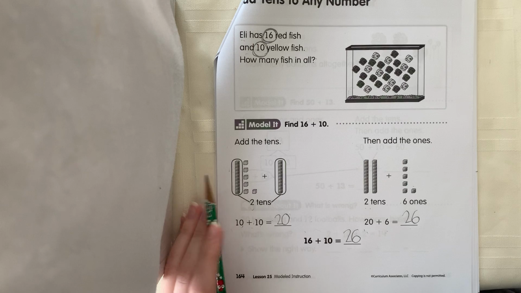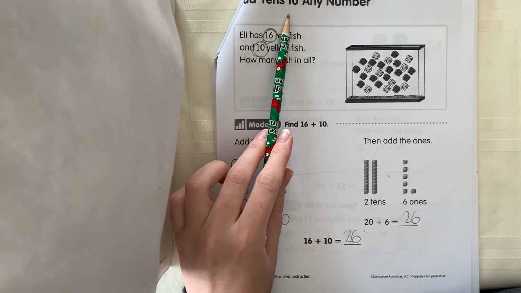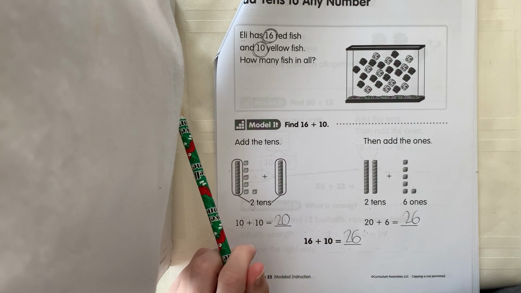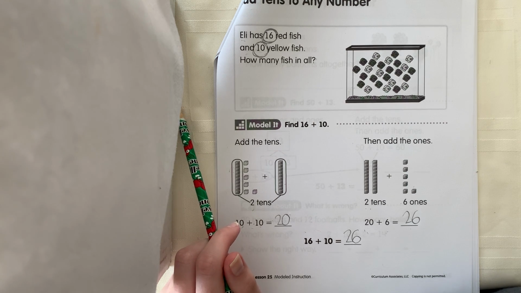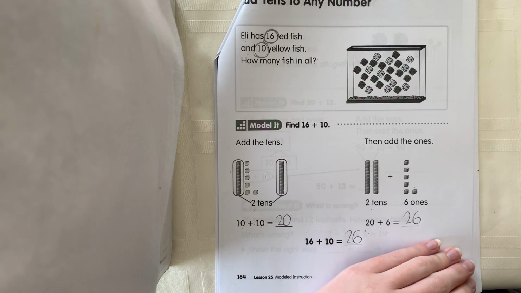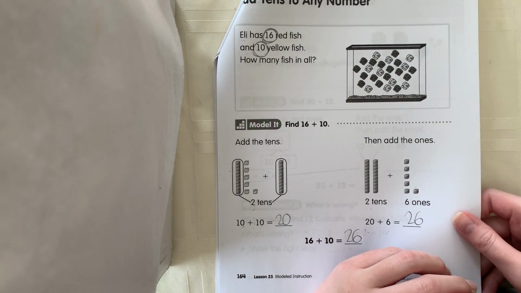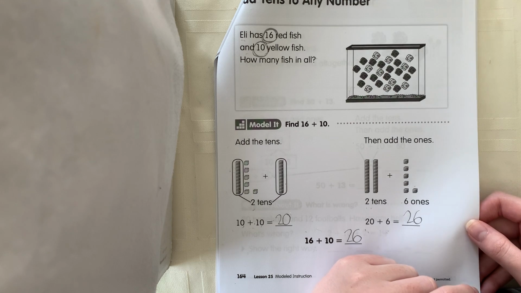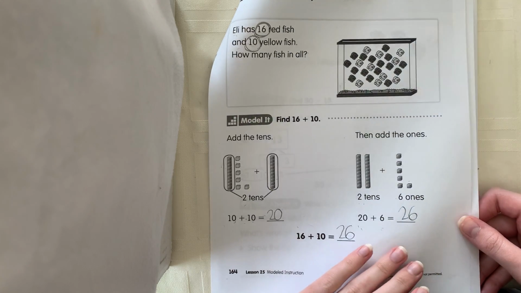Hello there. This is the introduction of adding tens to any number. On a previous video, we got started with this packet and we finished with the first few pages of the packet. We are going to continue working on the packet in order to continue learning about adding tens to any number.